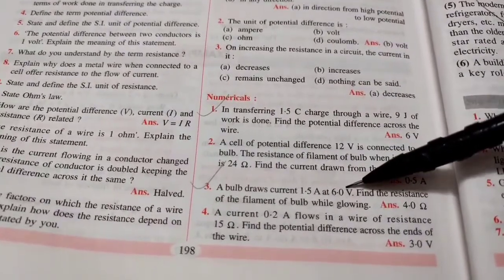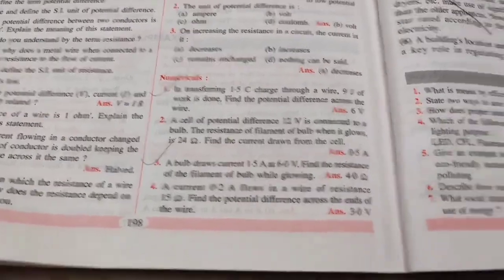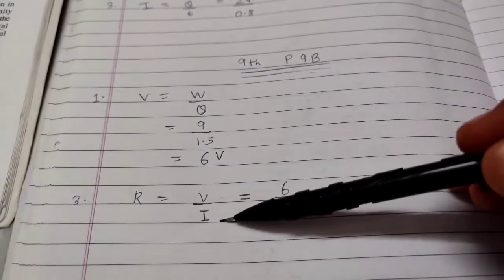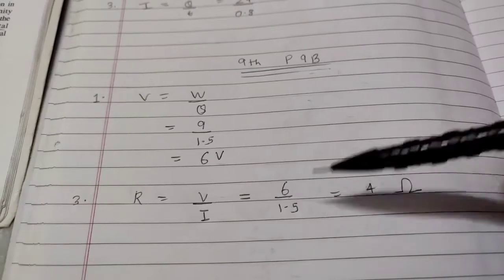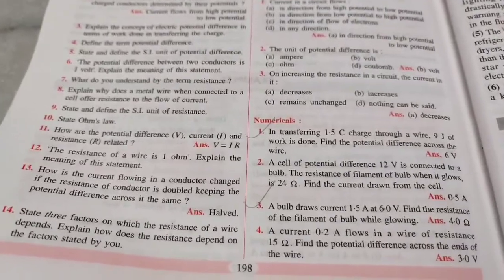For the third sum, the current is given and the potential difference is given and the resistance is asked. Now, as per Ohm's law, the formula for resistance is V upon I. Substitute the values and we get the answer as 4 ohm. That's the unit of resistance. Do the remaining sums for homework and even the solved examples.